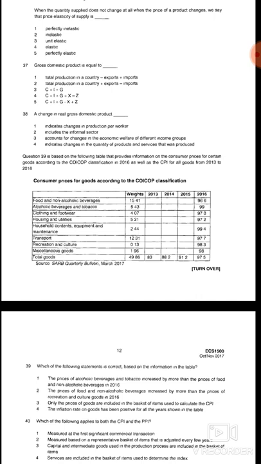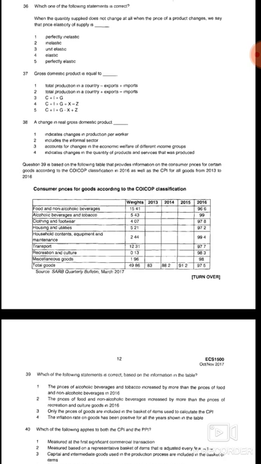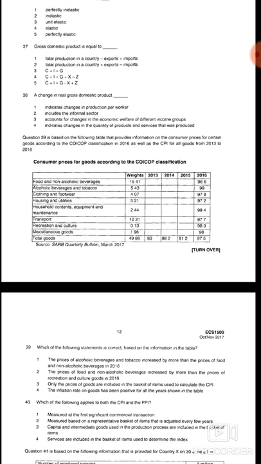Gross domestic product is equal to total production. So gross domestic product is equal to option number 4, consumption plus investment plus government spending plus exports minus imports. Okay, because with GDP we're talking about the value of output we produce in a country. So the imports, we don't produce them in the country. So it's option number 4. So X is for exports, M is for imports. Okay, so the correct option is 4 for question 37.